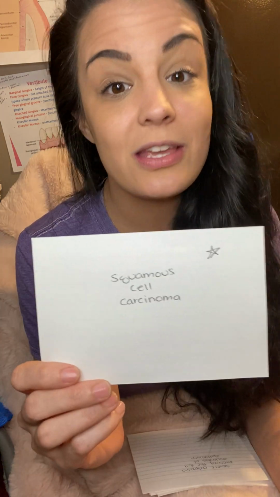Squamous cell carcinoma has a star on it. These are really important, but it's pretty repetitive. We go over and over these, so this should be getting a little bit easier. If not, feel free to message me and we will talk through it, okay?